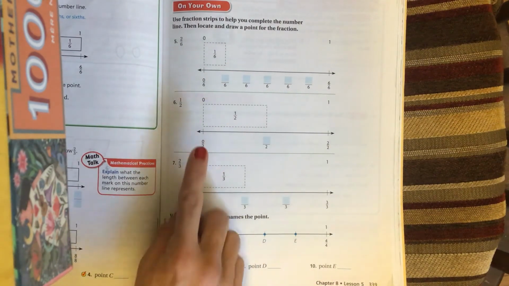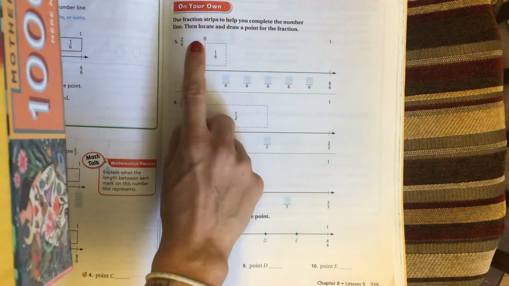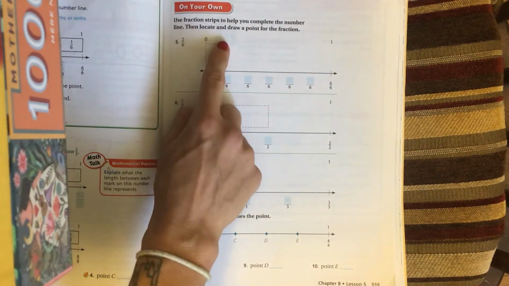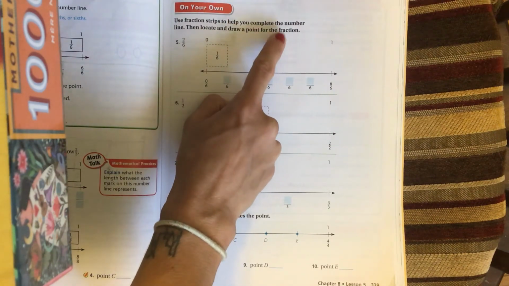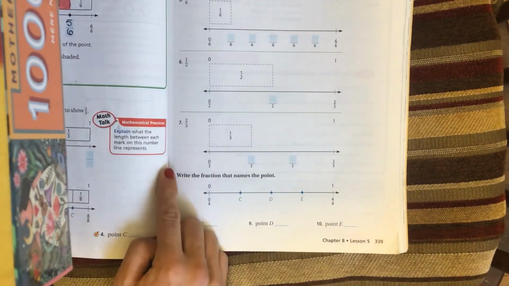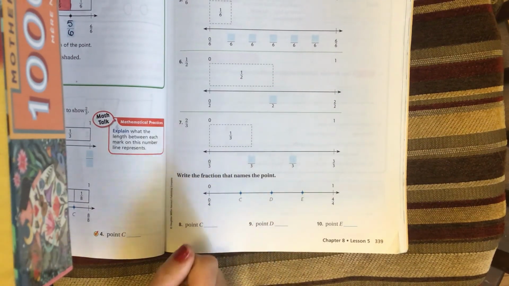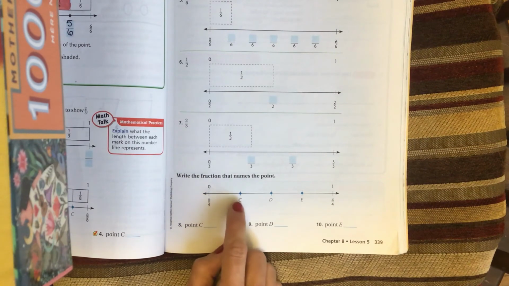Next page is very similar. Copy it down on a piece of paper and follow the directions. It's asking you to use fraction strips to help you to complete the number line. So finish drawing the whole number line. Then locate and draw a point for the fraction. So put 2/6 on the number line. 1/2, 2/3, and then the last problem is write the fraction that names the point. So C, D, and E. Figure out which fraction each of them is showing.